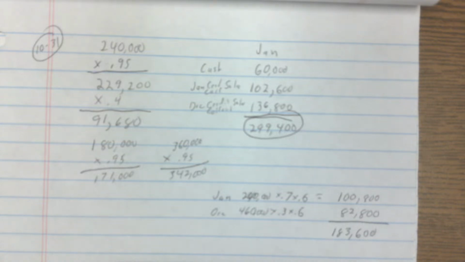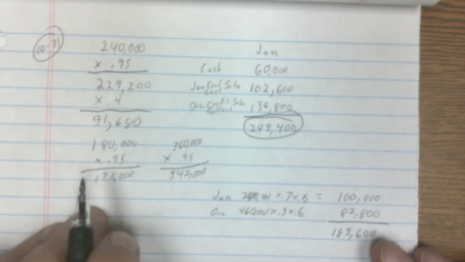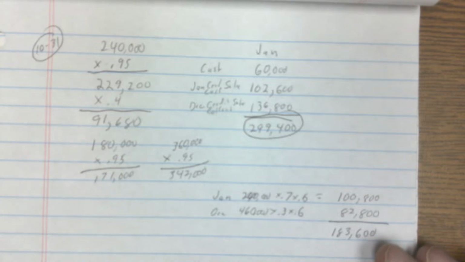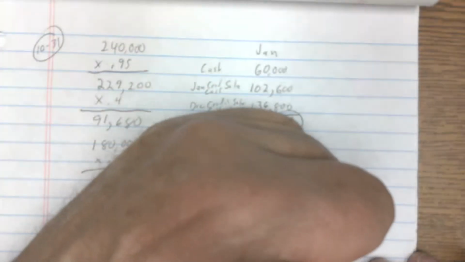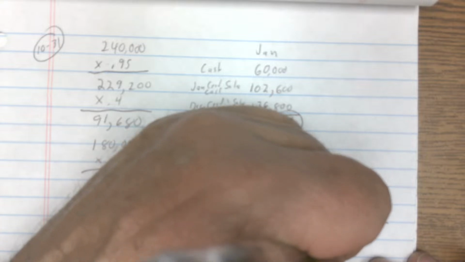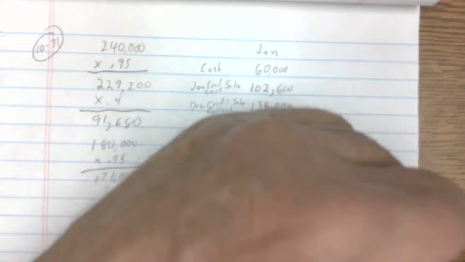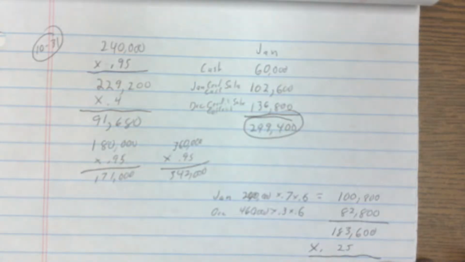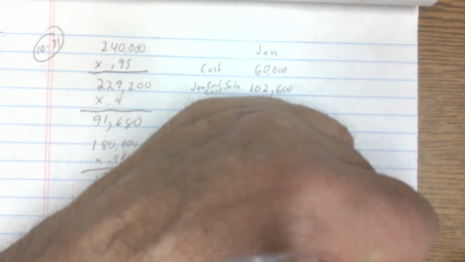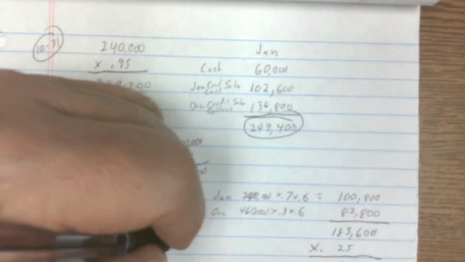All inventory purchases are on account. 25% is paid in the month of purchase, and the remainder paid the following month. Okay, so this takes care of our December. We need 25% of that. So we get 45,900.